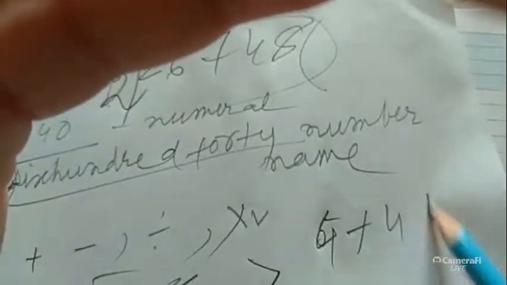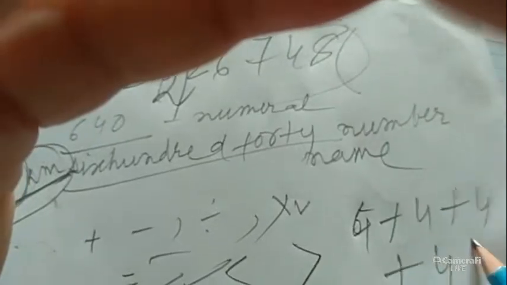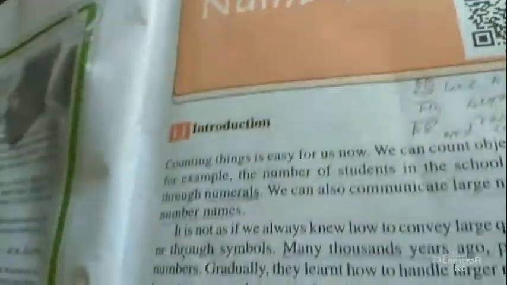Now suppose I write 4 plus 4 plus 4 plus 4 plus 4. How many times has 4 been repeated? 1, 2, 3, 4, 5. So I can write 4 into 5. That means multiplication. It is the symbol of multiplication, equal to 20. So regarding symbols, I think it is clear to you.